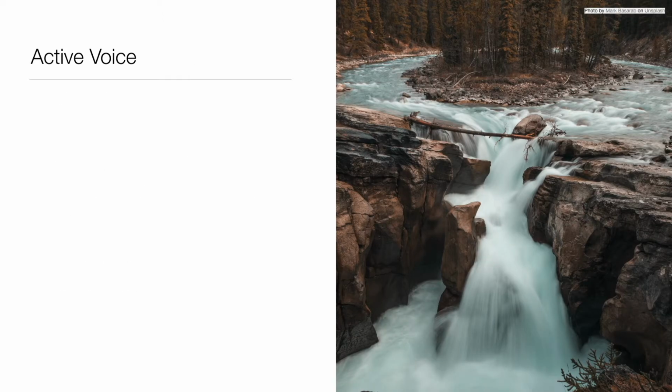The next thing that you want to be concerned with is the active voice. Now, in academia, we're very used to writing in the passive voice. The experiment was conducted by the scientist. This is often the way we write reports, papers, things like that. But if you think about it, it's a little bit higgledy-piggledy.